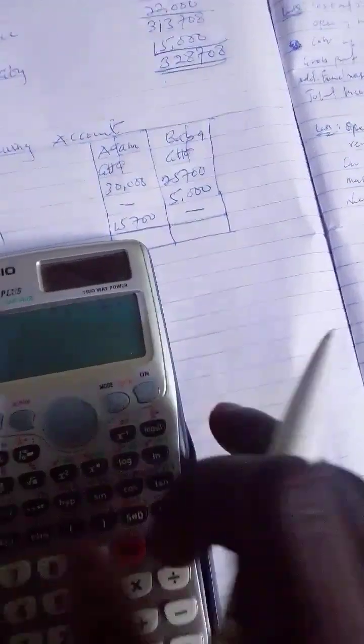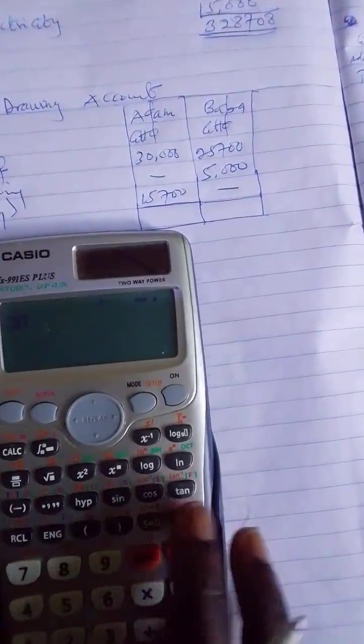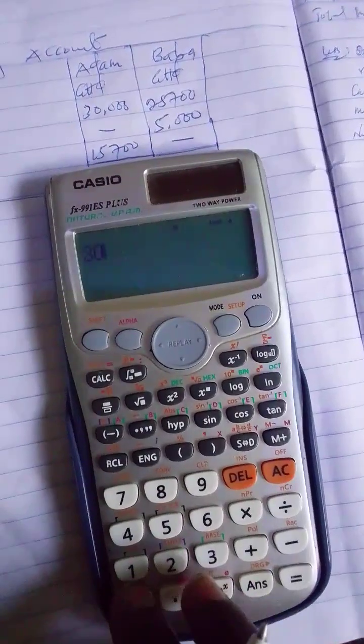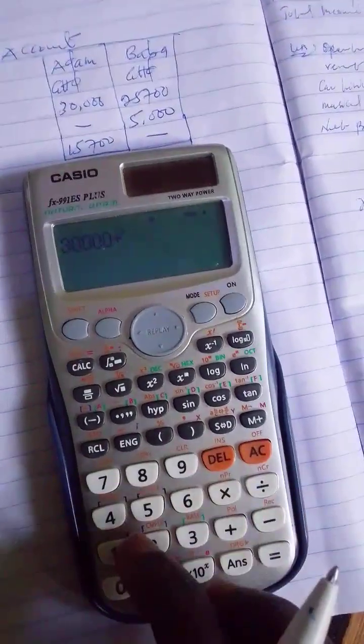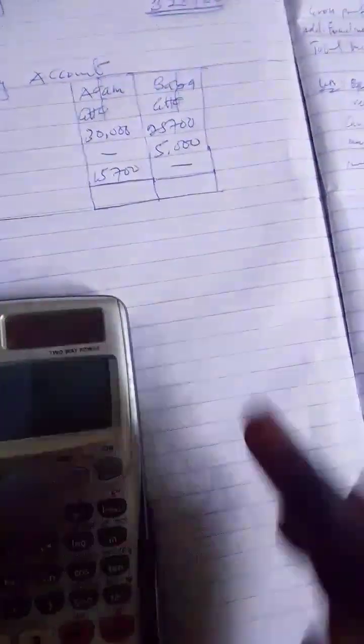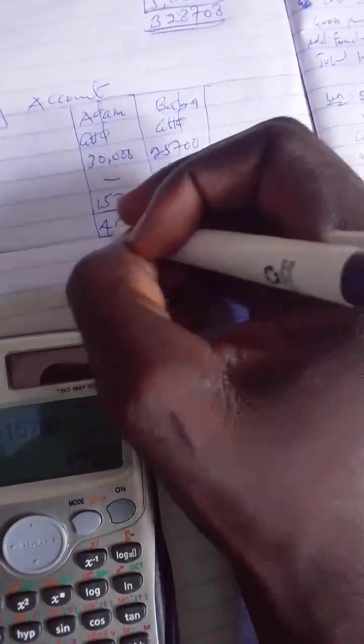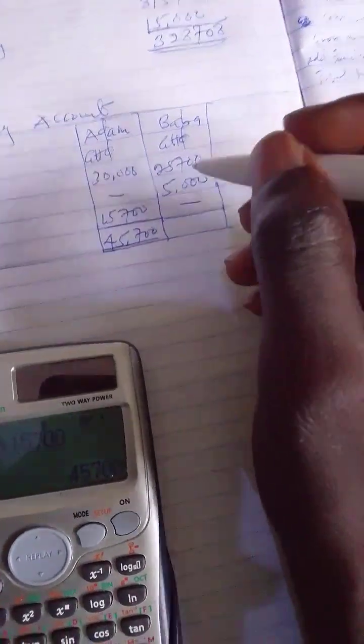So let's quickly add them. So 30,000 plus 15,700 will give us 45,700 Ghana cedis. So that is for Adam.